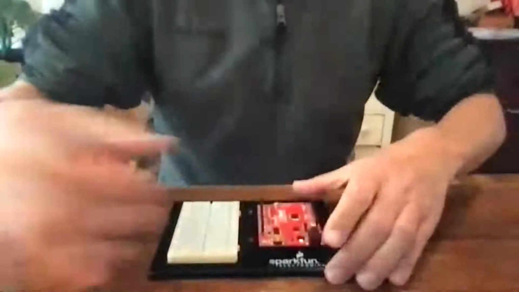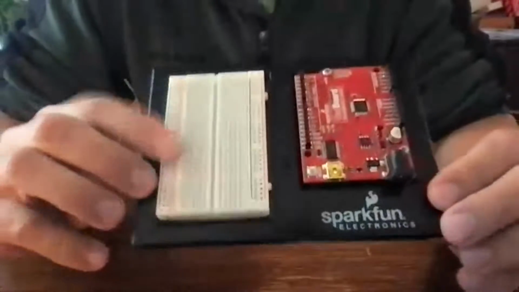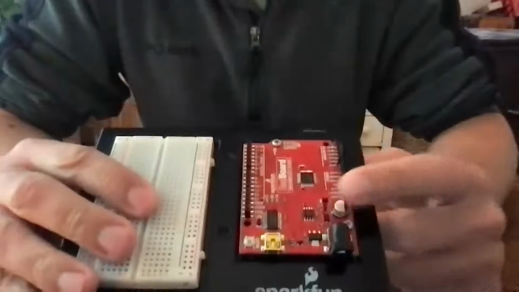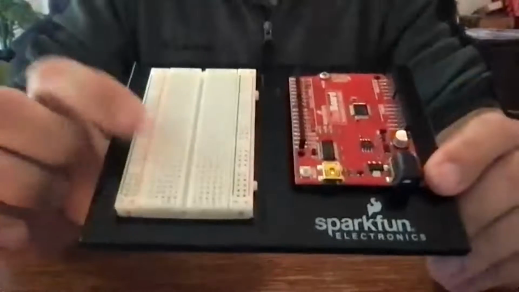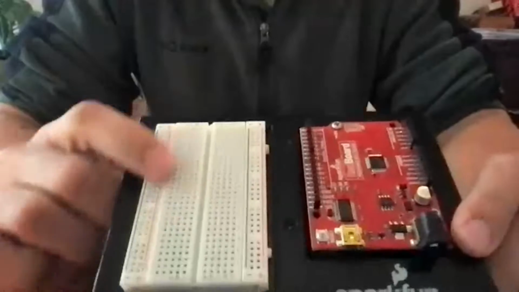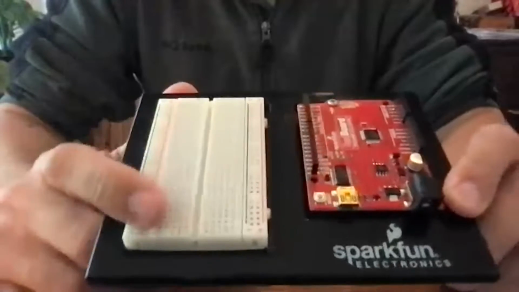One of the things, whenever we're looking at the Arduinos, so here is my Sparkfun Inventors Kit project board. And so I have my Arduino, which is attached to this part of the board. And then on this side, we have a breadboard. If you've never worked with a breadboard before, these are really nice.